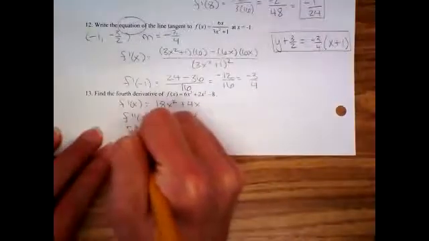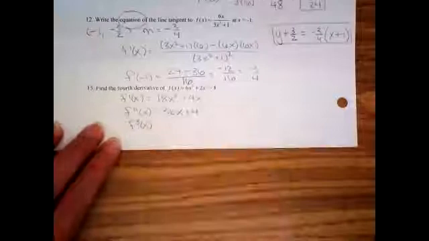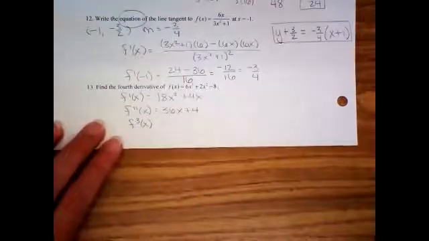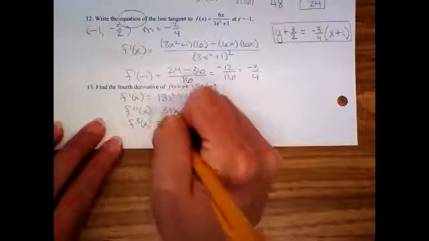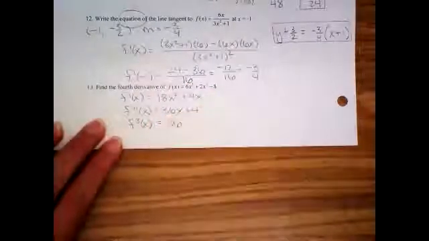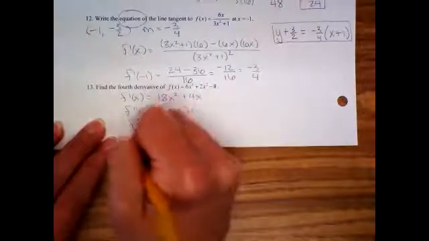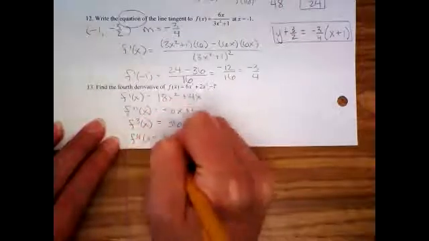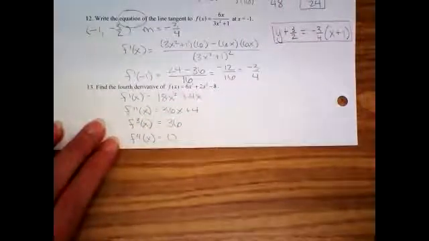Now, when you go above that, you can just put a little 3 there. That's the third derivative, which would just be 36. If you have a polynomial, it's going to cycle down. And then the derivative of 36 is 0. 36 is a constant, so it's just going to be 0.